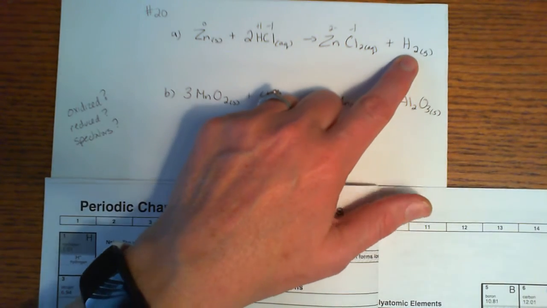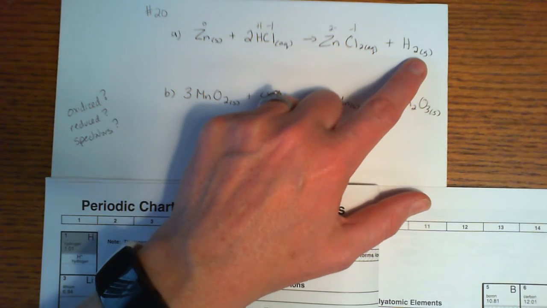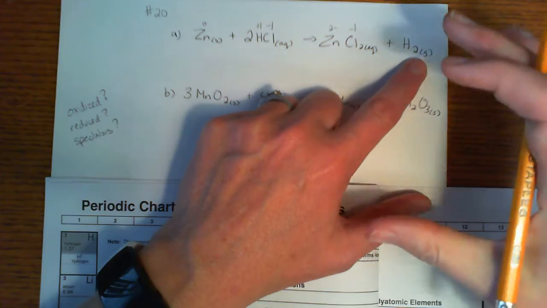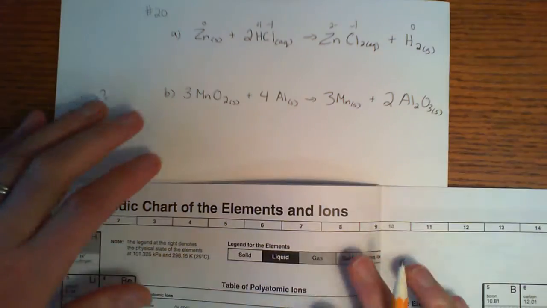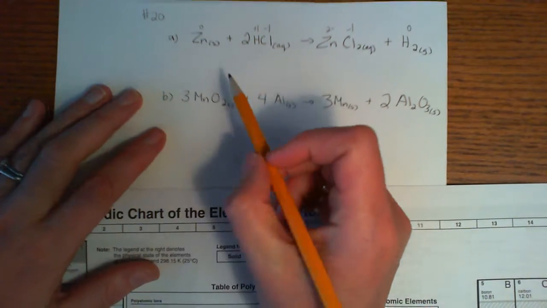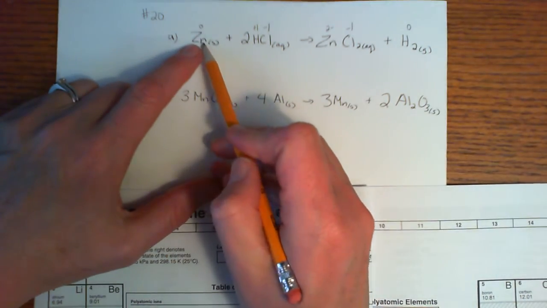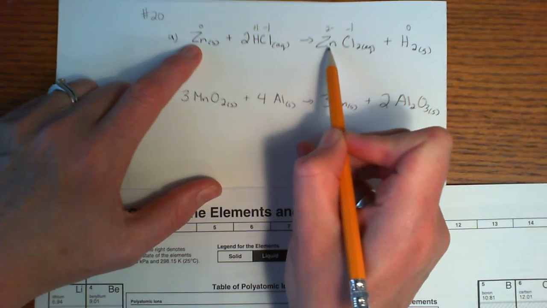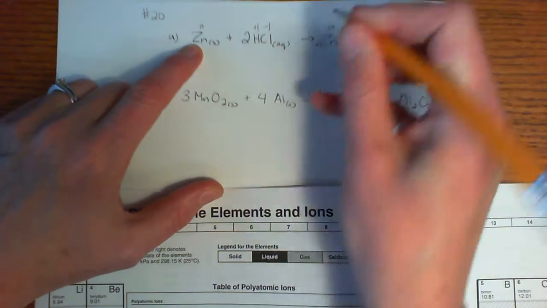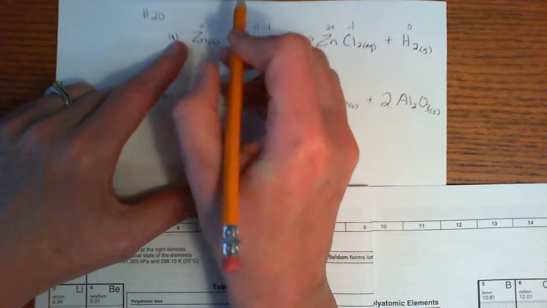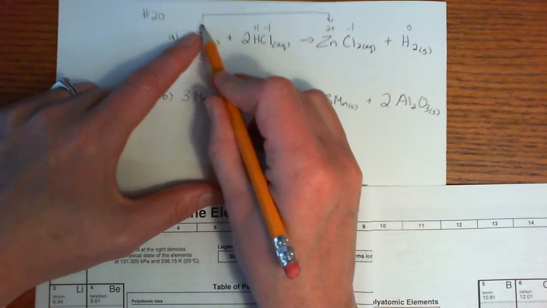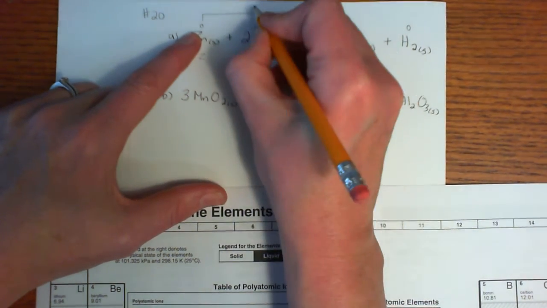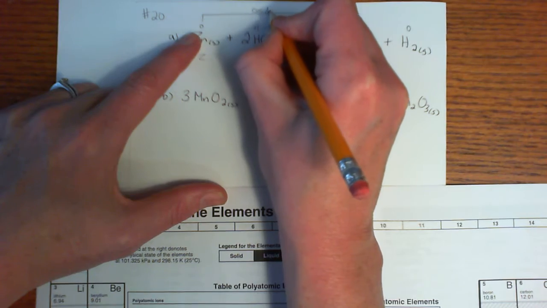And then hydrogen gas, it's an element all by itself here, so it's going to have a 0 charge. So we can see what happens to zinc. Zinc solid is going to zinc, oh, that's supposed to be 2 positive. Good catch. So zinc is going to 2 positive, so its oxidation number is increasing. So it is being oxidized.